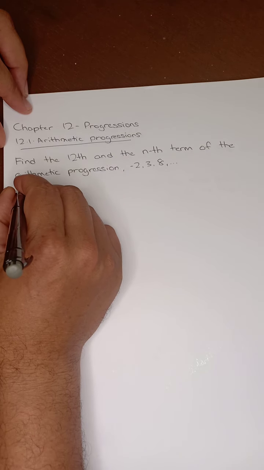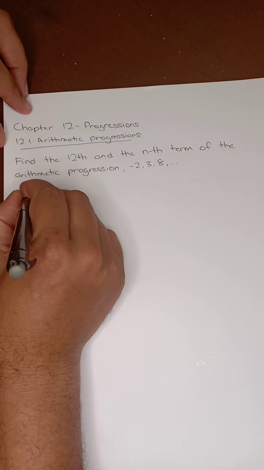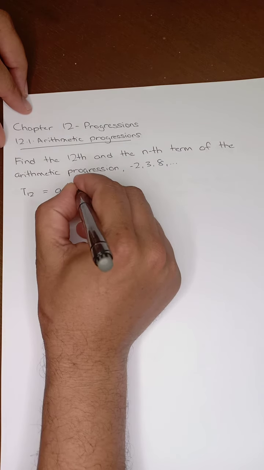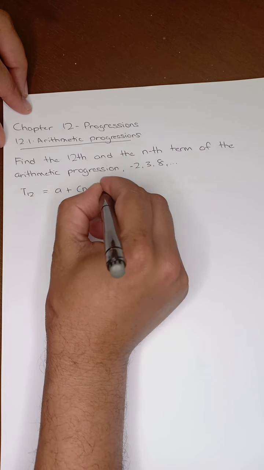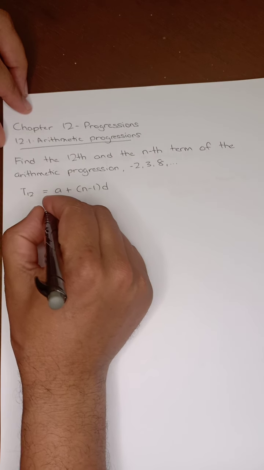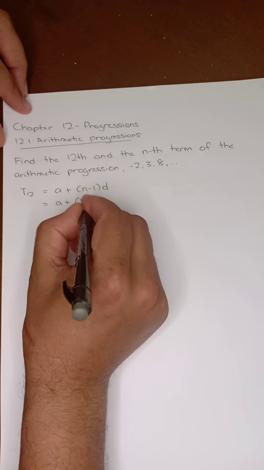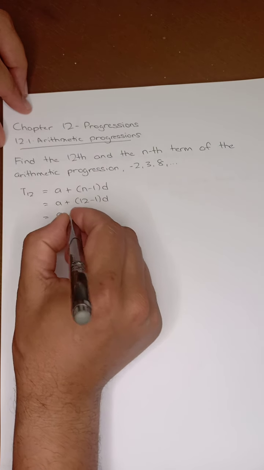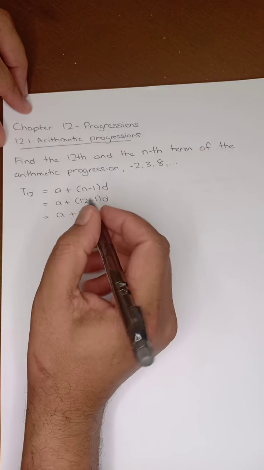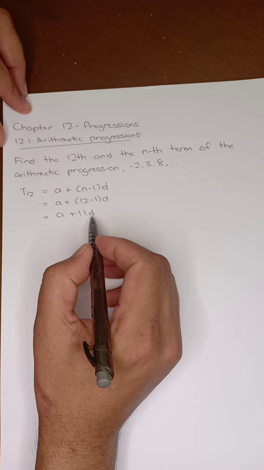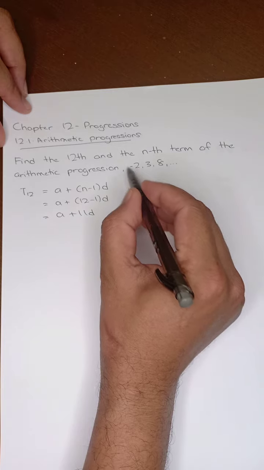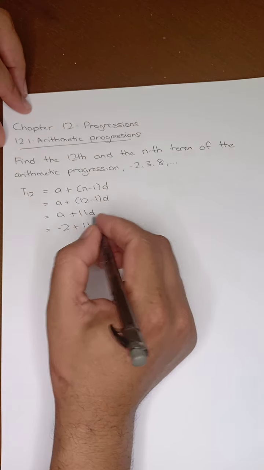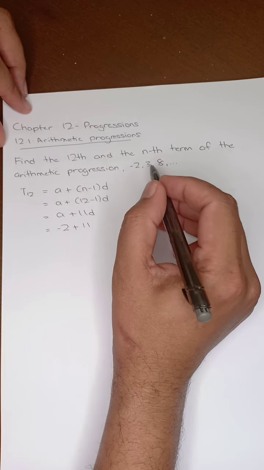So the 12th term will be T12 and the formula is a plus (n minus 1)d. Our n is 12 here, so a plus (12 minus 1)d. That will be a plus 11d, and we also can replace the values of a and d. What is a? a is the first term, that will be -2 plus 11. What is d? d is the common difference.